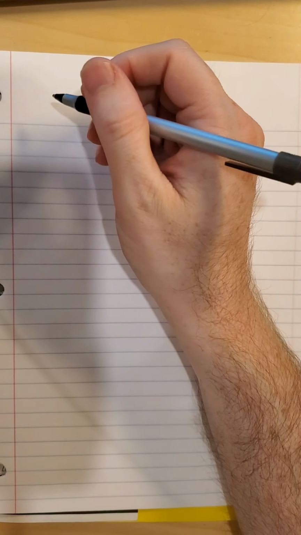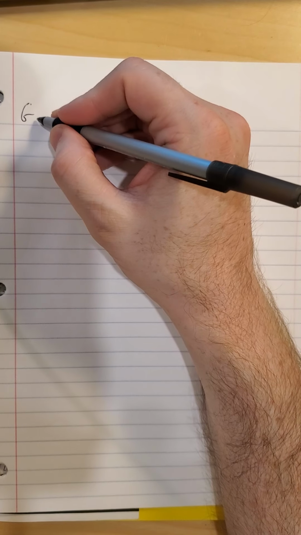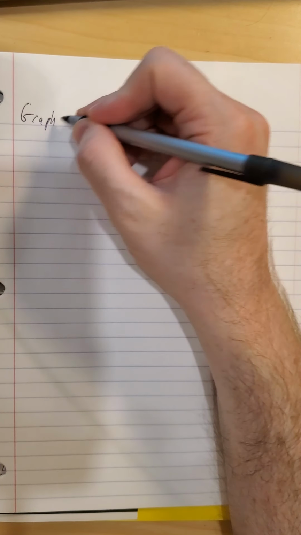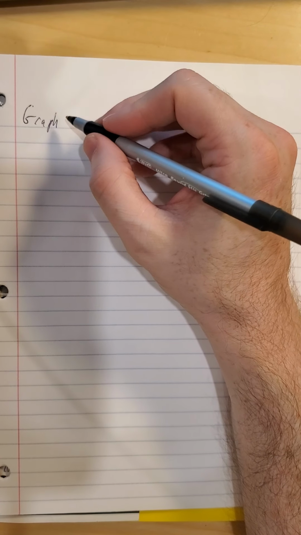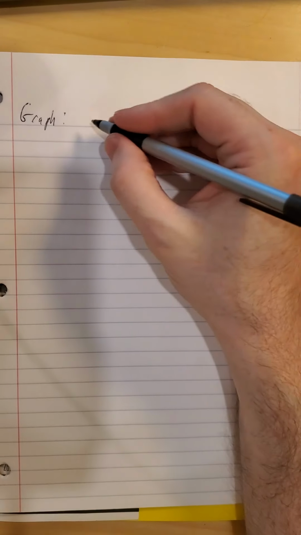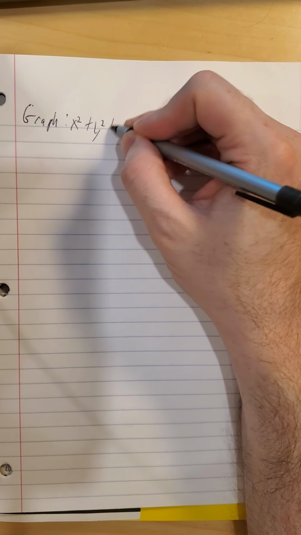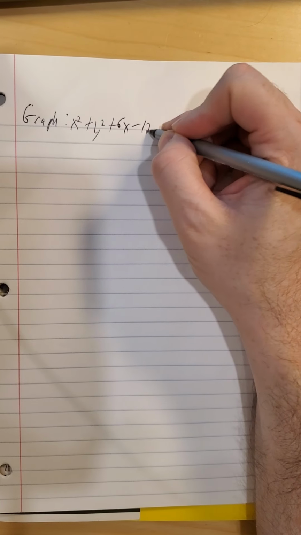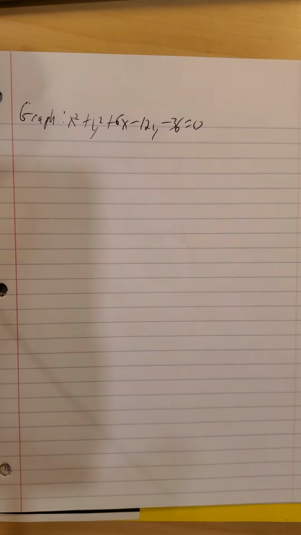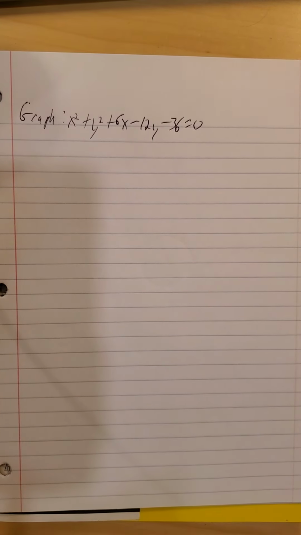Okay, so now that you've seen how to graph one of these from the general equation by moving into standard form, I'm going to have you pause once I have the problem up and see if you can sketch this on your own. So we have x squared plus y squared plus 6x minus 12y minus 36 is 0. See if you can take a second and put that into standard form and graph.